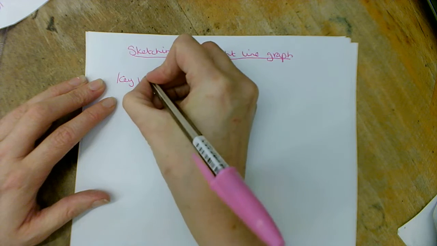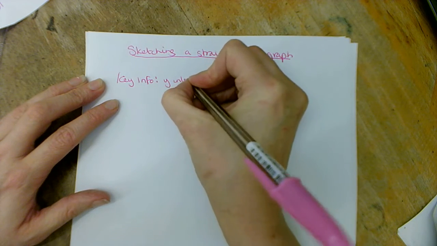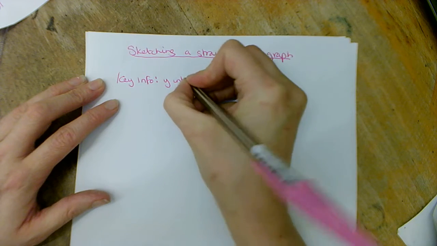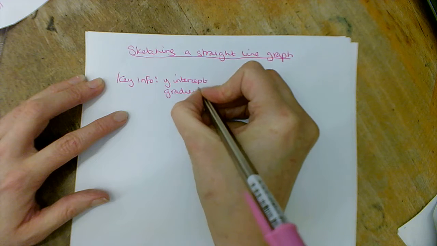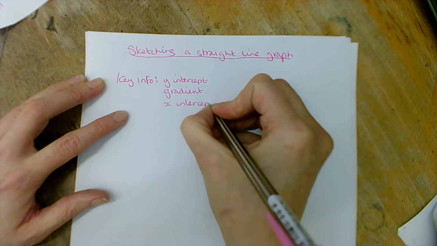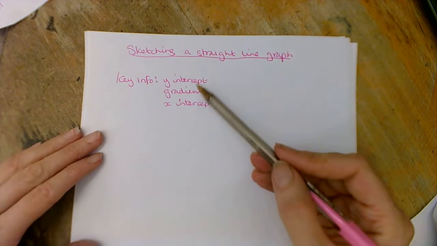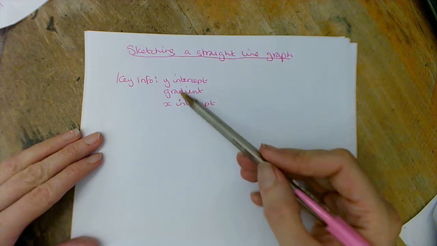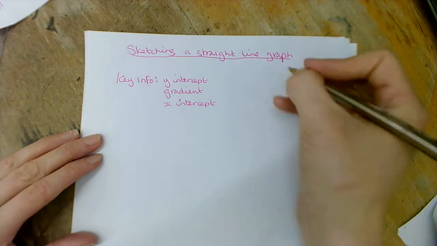Okay, so the key bits of information when I am sketching a graph is my y-intercept, my gradient, and my x-intercept. Okay, I've written it in that order because it helps when I'm sketching it to do it in that order. Okay, so let's have a look at an example.